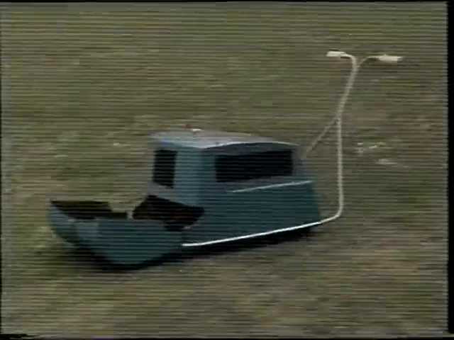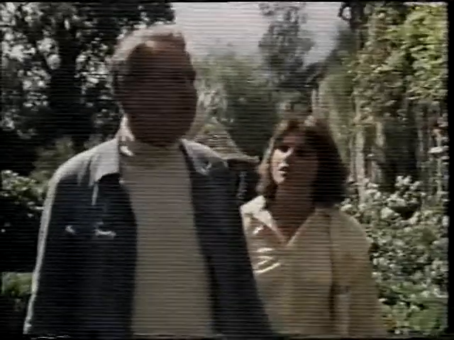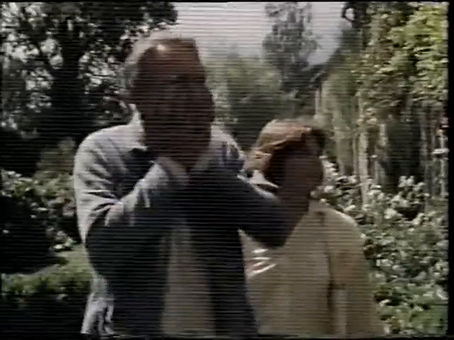Oh, dear. I've just remembered something. That flower bed at the end of the lawn. Well, what about it? I've just enlarged it. It wasn't there when I programmed the lawnmower.